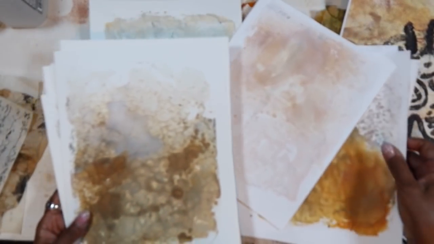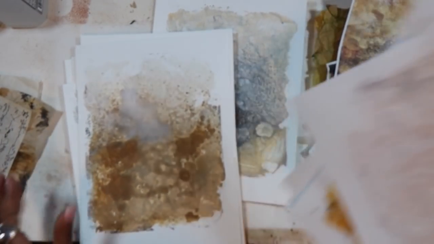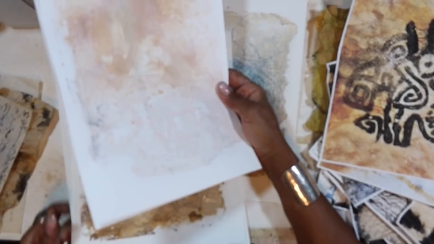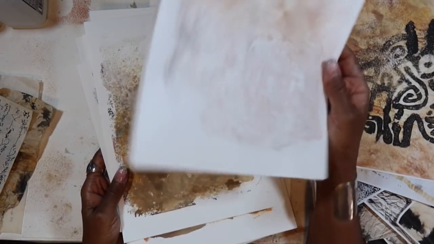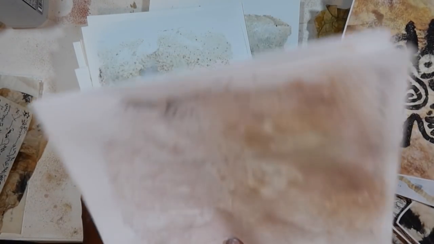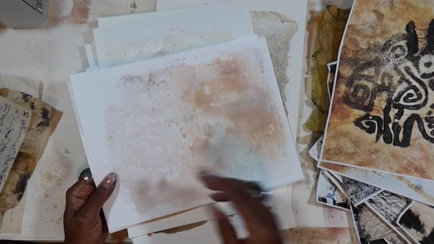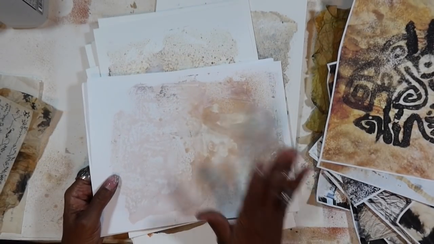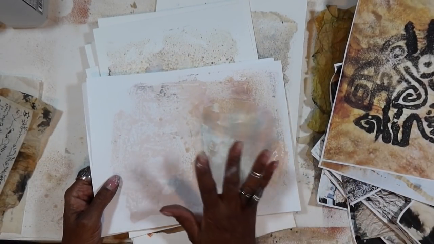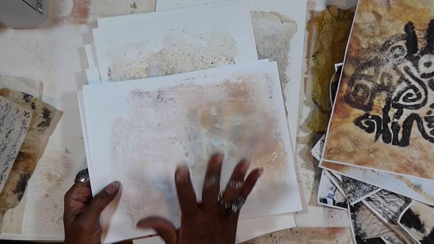And any of the ones that you've done on the copier paper, if you happen to be doing both, these will be great to use in your journal for the week. We can tear these down and use them as background papers. You can use the printables along with them. These are great to put into the journal as well.